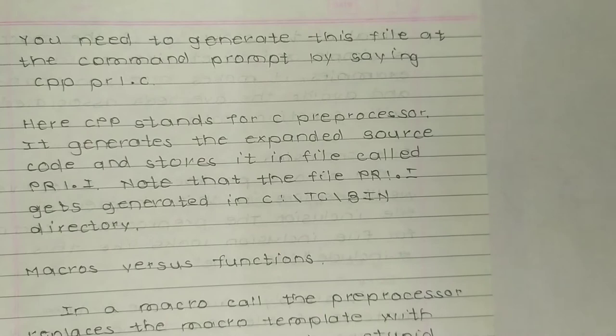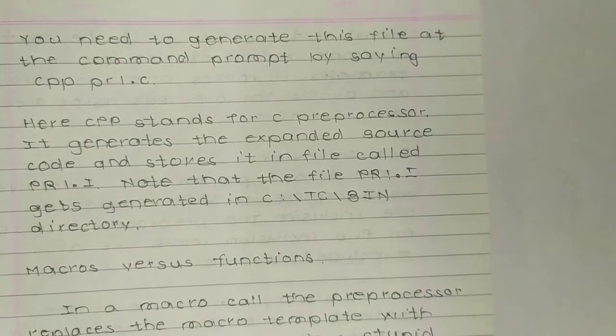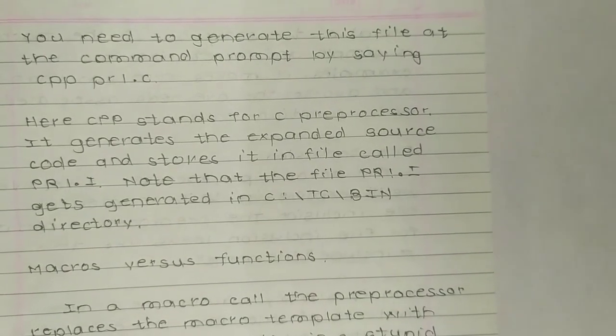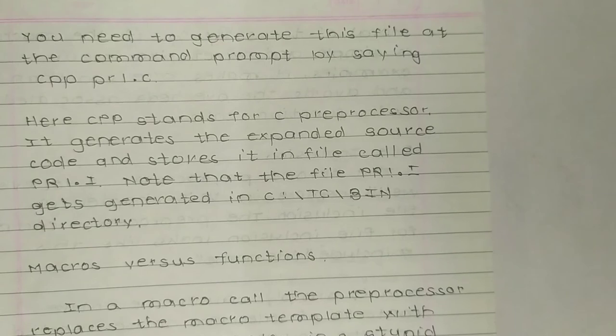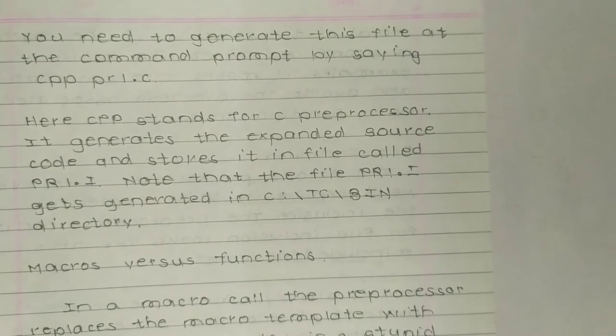You need to generate this file at the command prompt by saying cpp pr1.c. Here CPP stands for C preprocessor. It generates the expanded source code and stores it in the file called pr1.i. Note that the file pr1.i gets generated in the c/tc/bin directory. So this file is stored in a certain directory by default.